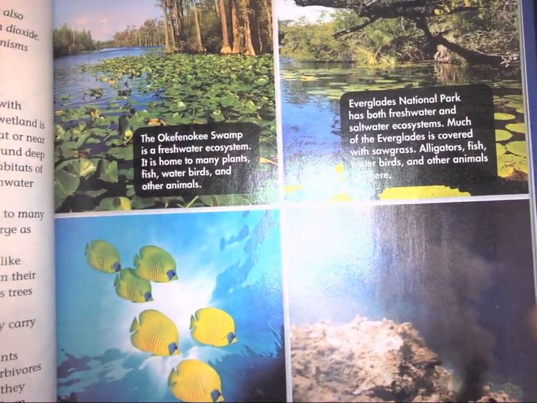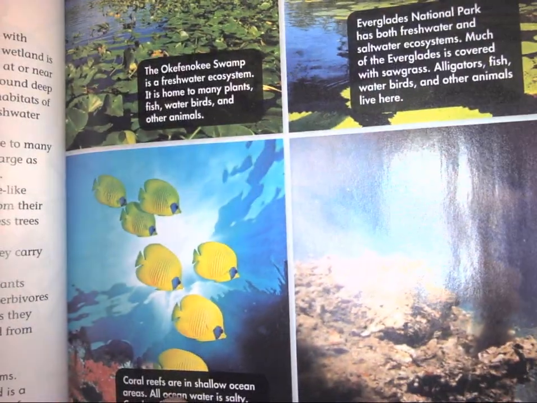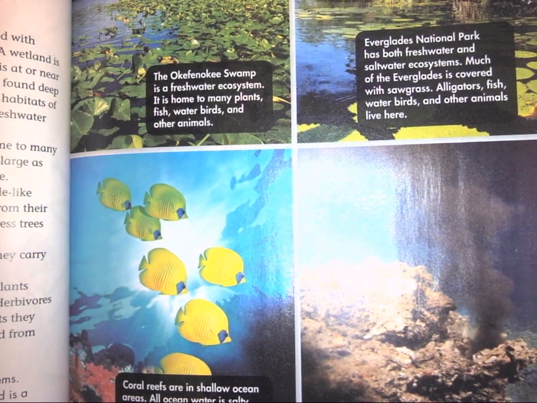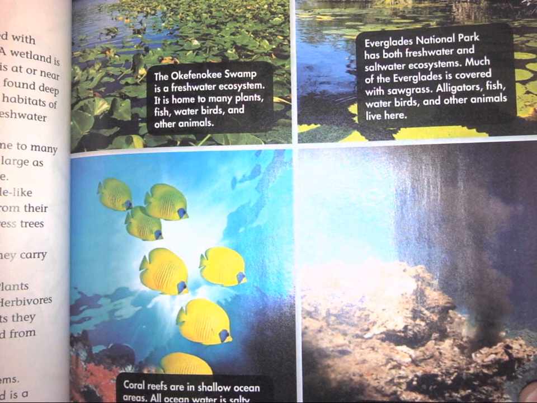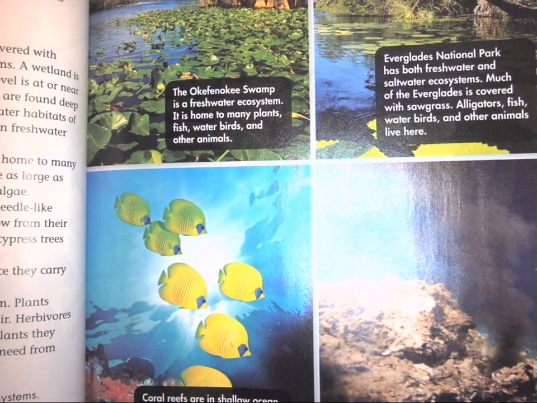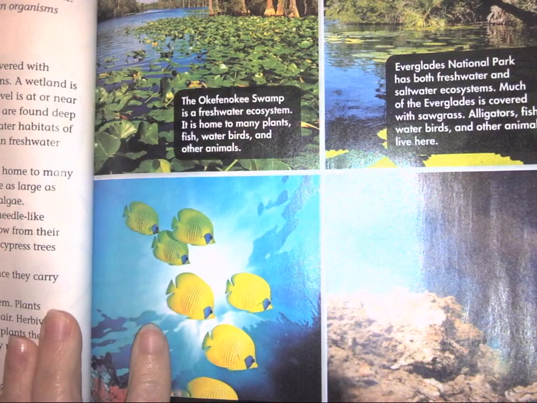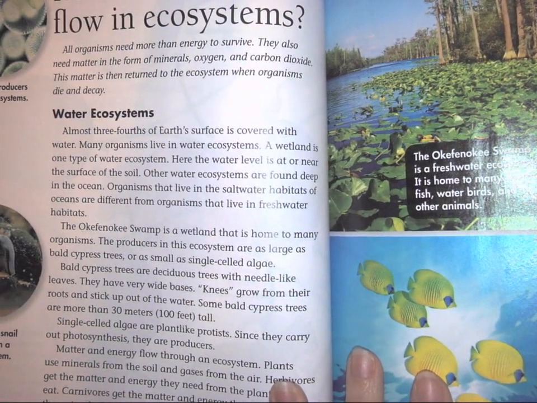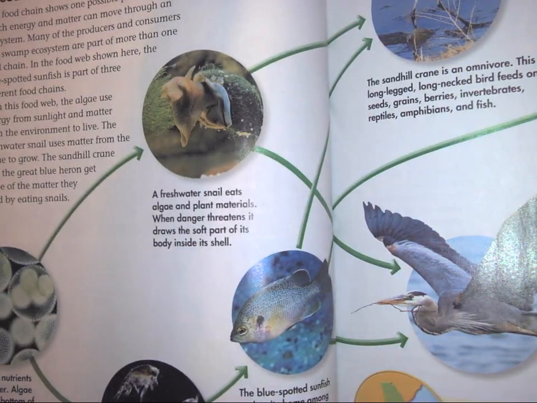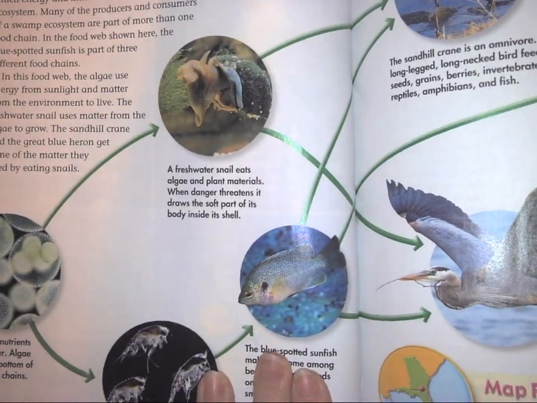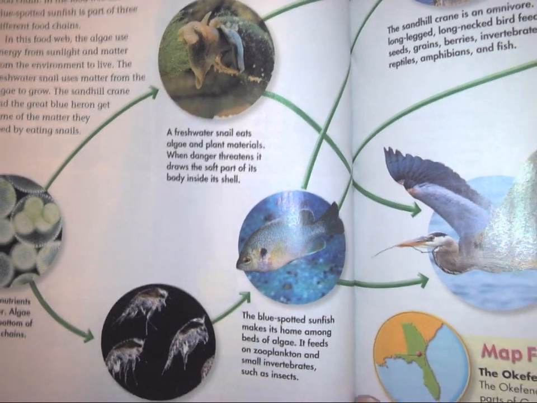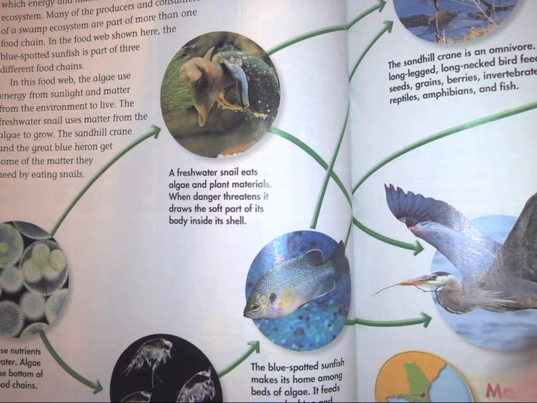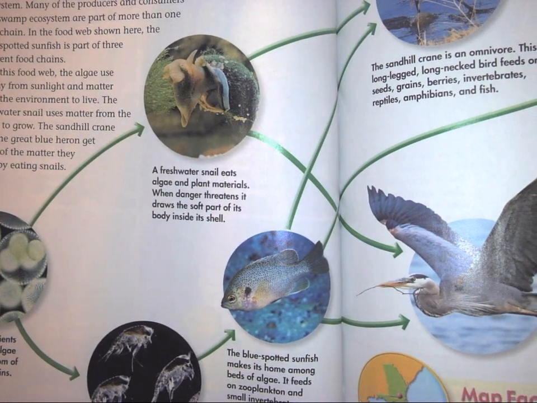Now when we look at these different ones, these are 4 different ecosystems. You are going to have to know a lot about the swamp ecosystem. So make sure that you read up on your swamp ecosystem as far as different, like I said, like the zooplankton. What's the role of the zooplankton in there? And it gives you that web right here on 92 and 93. So go through and know that web for your test. Okay.